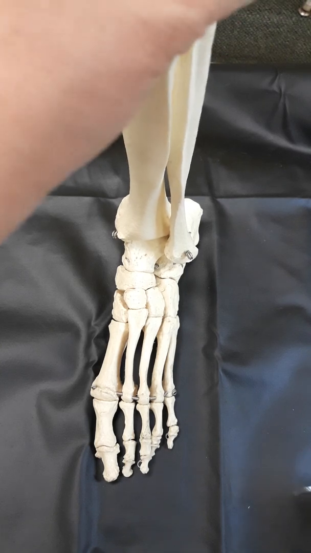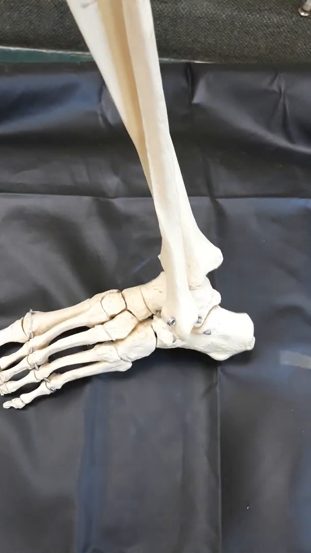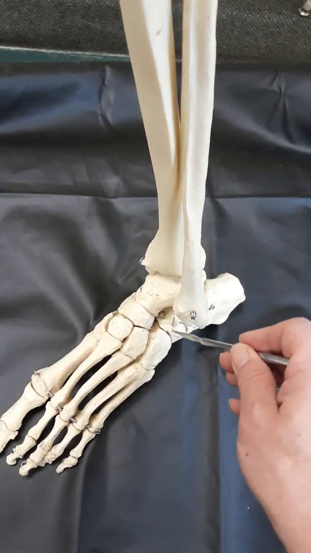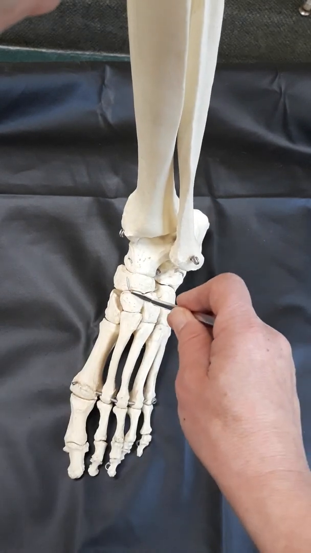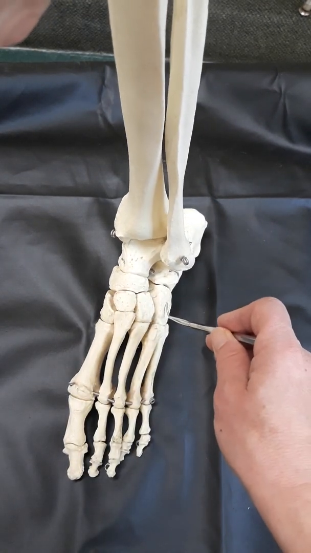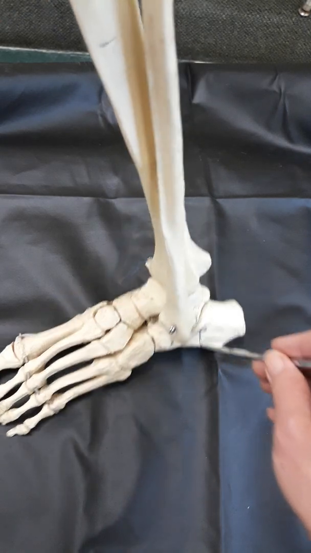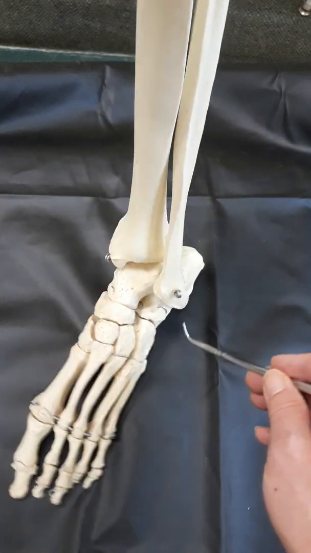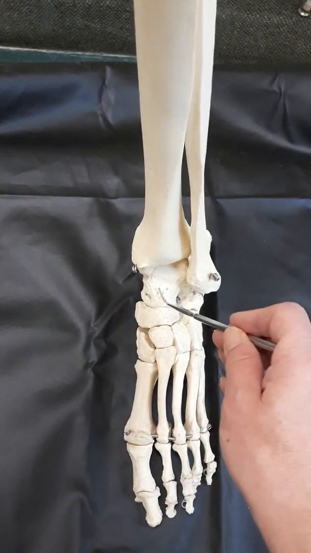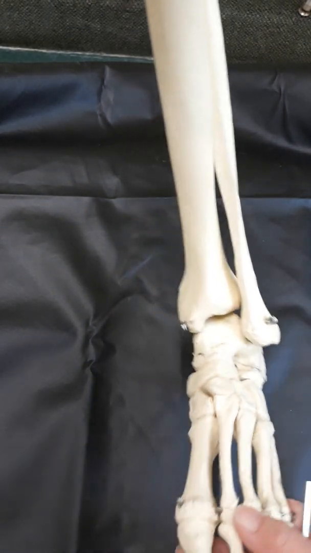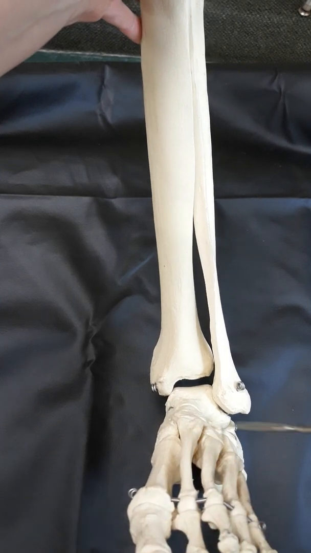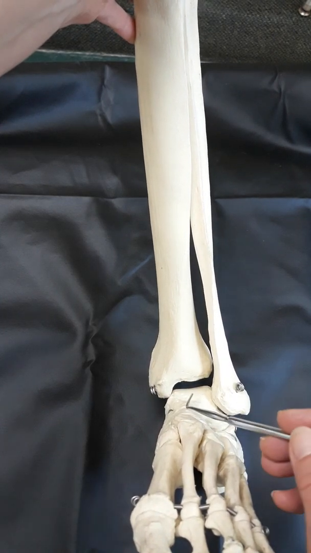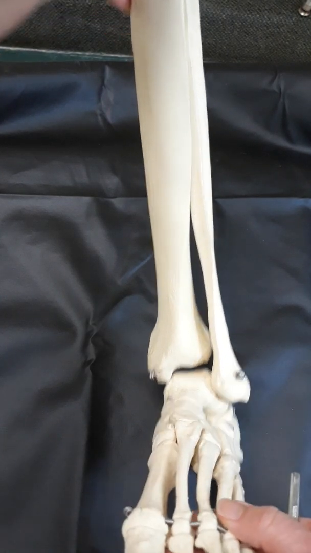Okay, so once more, these are the bones of the foot. All of these little rock-like bones are called tarsals. You need to know the names of 2 of them. The heel bone is the calcaneus. The bone that articulates with the tibia and the fibula to form the ankle joint is called the talus.